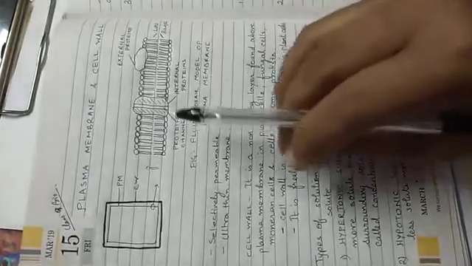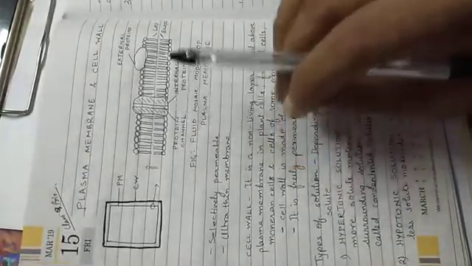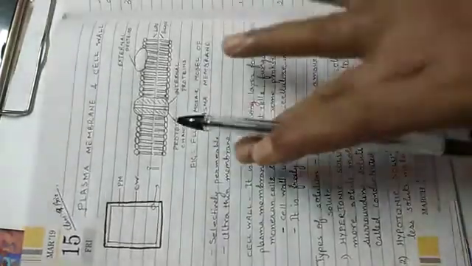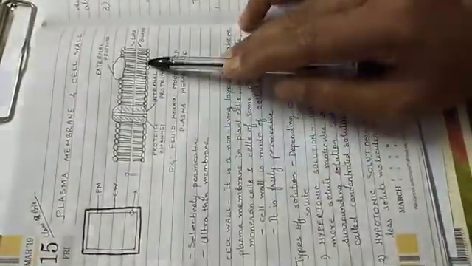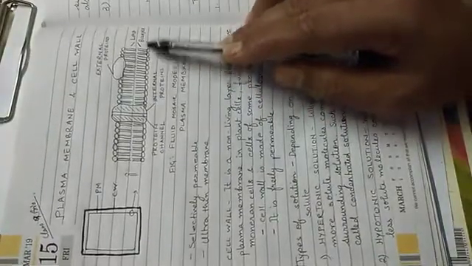It is something like a mosaic pattern, where the different colored stones are put onto the floor. In the same way, if you observe this structure from above, you will find it is a layer of lipid, and in that layer of lipid, the proteins are embedded. So that is the chemical nature of plasma membrane.